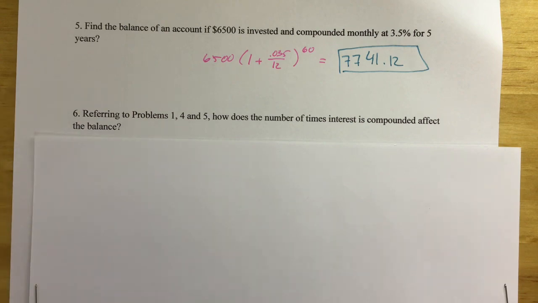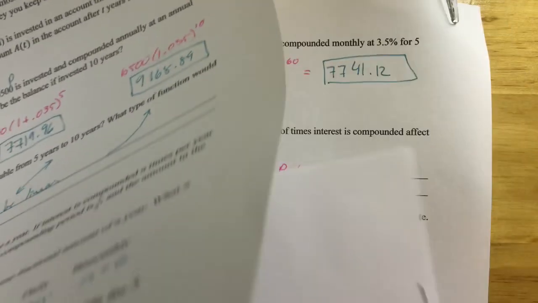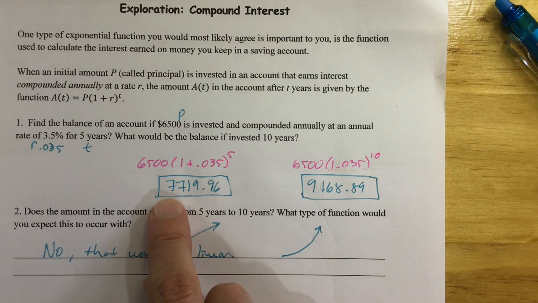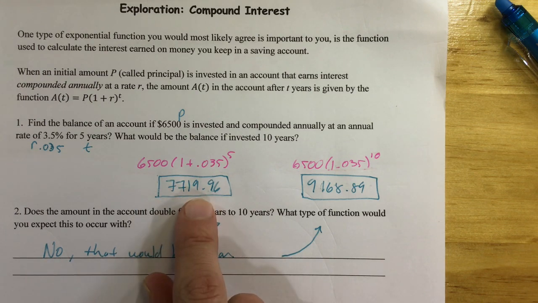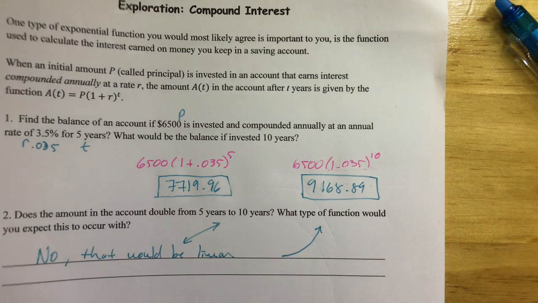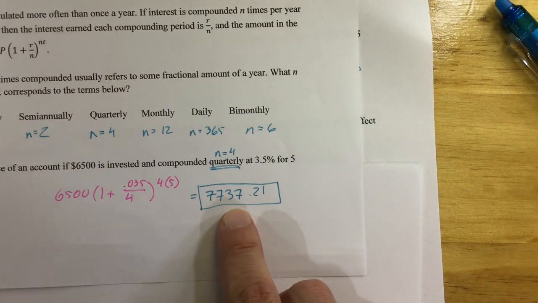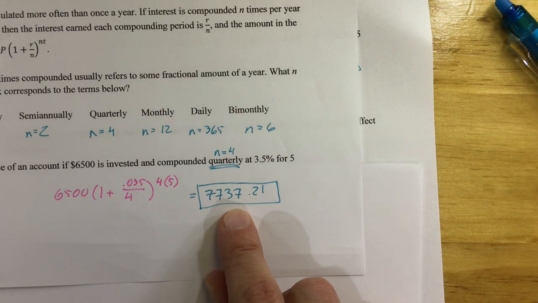So in problem number 1, whoops, it's on this page here. Still left that one as it was. Okay, sorry about that. All right, problem number 1 is, don't worry about the change. You've got 77.19, right? All right, and then when you compound quarterly with a 4, you get 77.37. So the number has increased, and it's increased by about 18 cents.